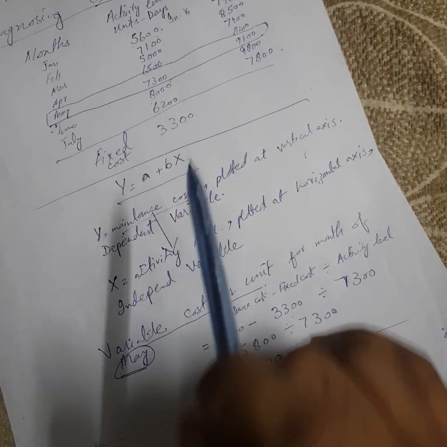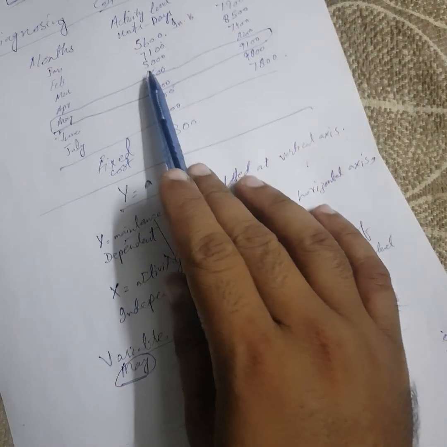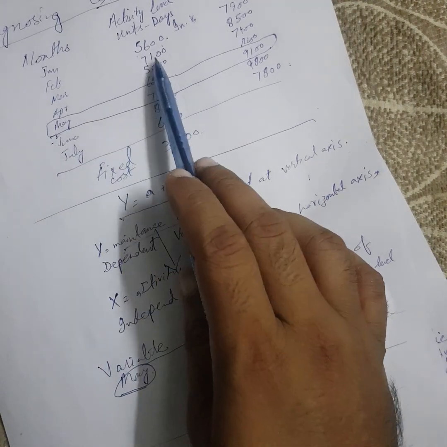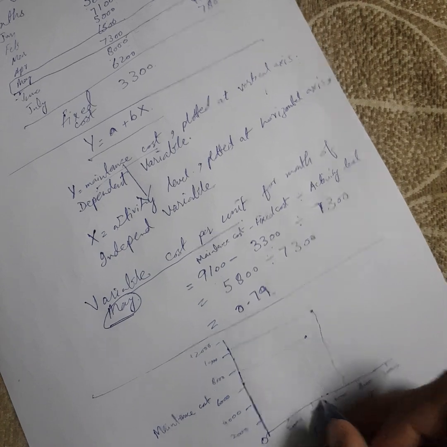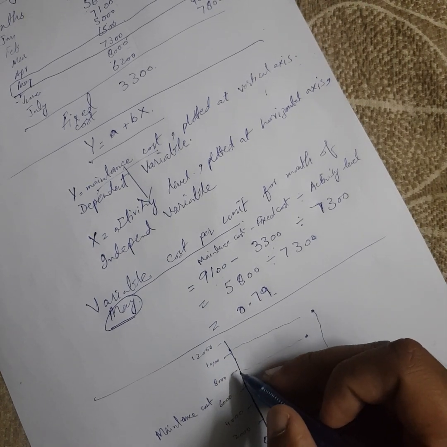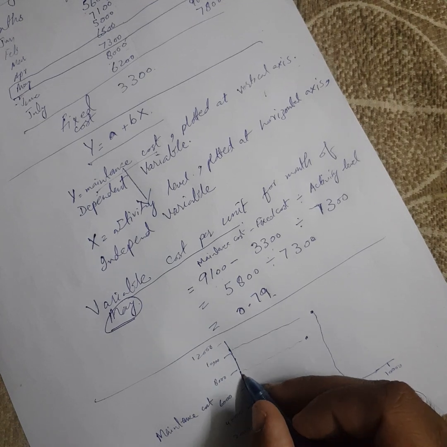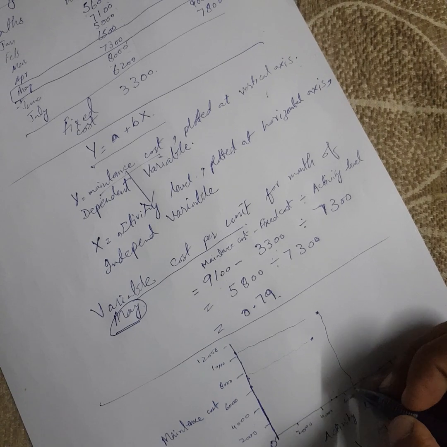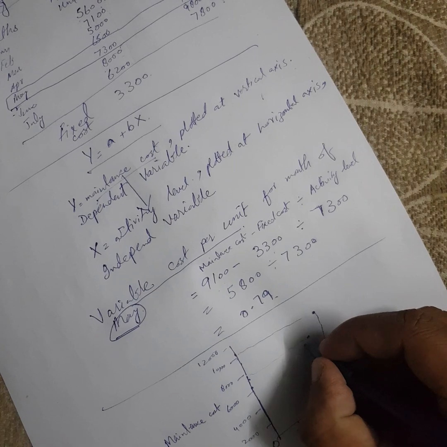Sorry, for March the maintenance cost is 7400 and activity level is 5000. So I place a dot here, as 7400 will come here. If I meet these 2 points, a dot will come here.